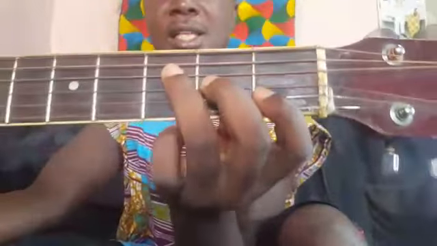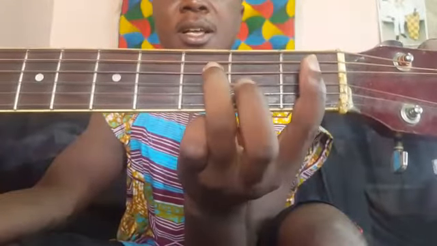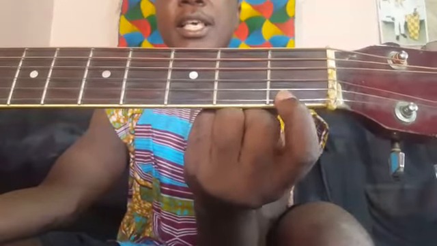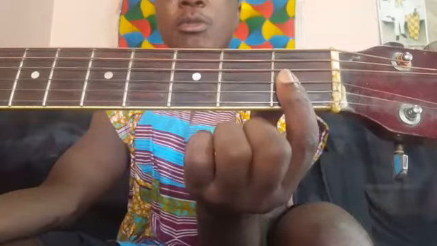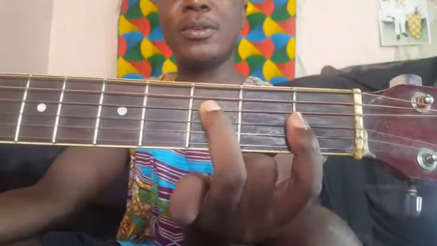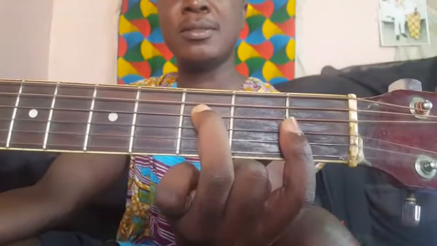The third note of C sharp is F. But this time it is not like this. It is going to be like this. Put your third finger on the third fret of the D string, and then hold the first fret of the E, the B, and then the G together with your first finger. So you have something like this. I hope it is clear. This is F minor. Good. Play it and let me see.